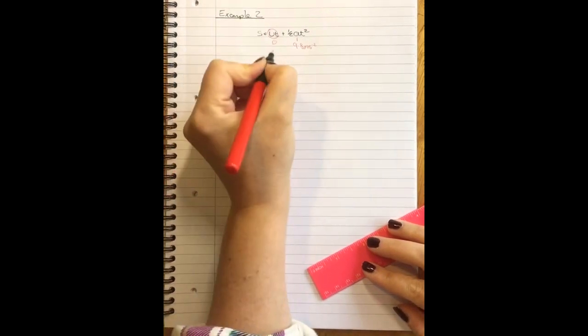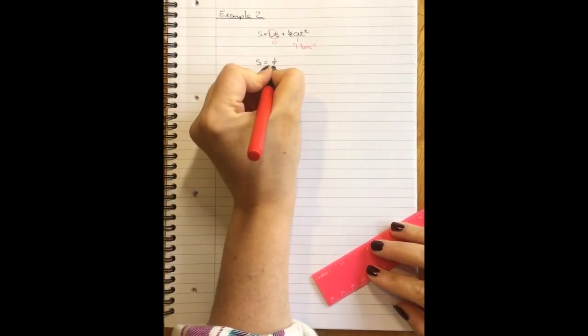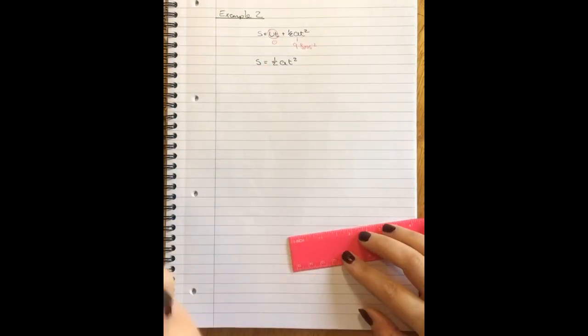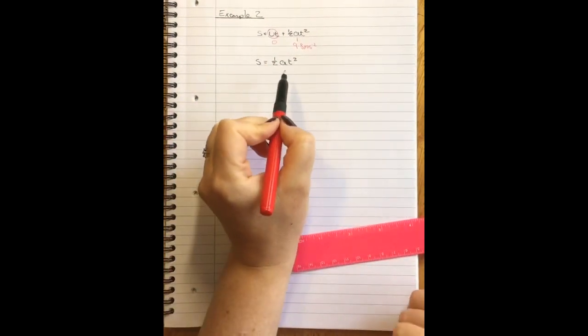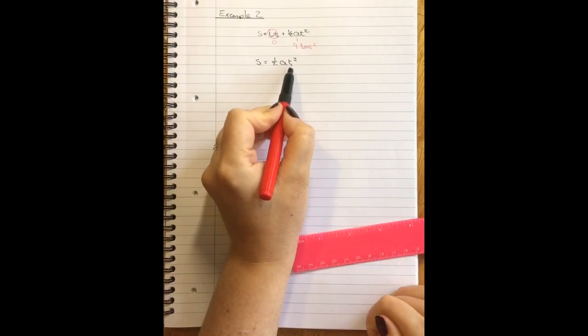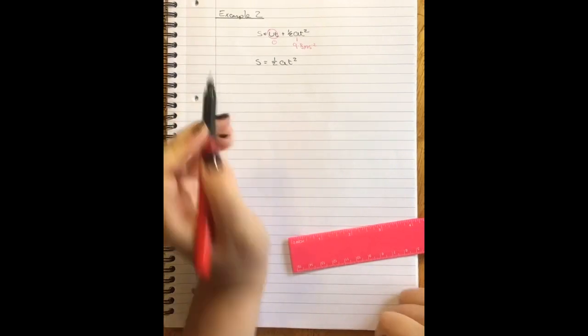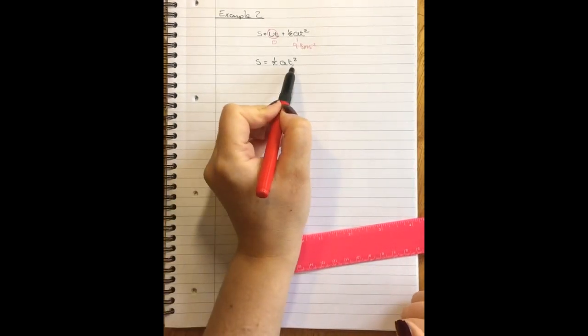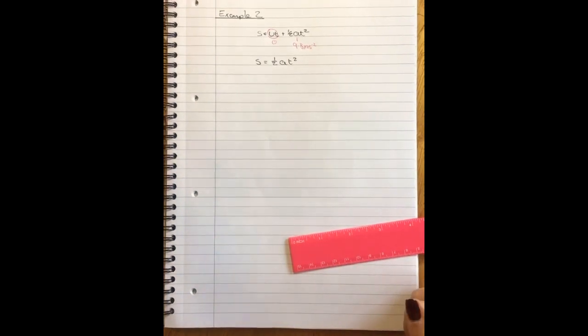So S is equal to a half AT squared, okay? We are going to measure the time of drop, and that will allow us to find the height of whatever you drop from. The reason I've chosen this one is, of course, t is squared, so we're going to see what happens and how you handle your measured quantity being squared and what that does to your overall uncertainty.